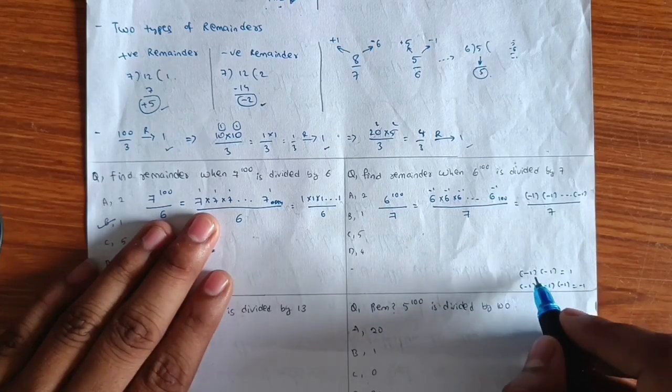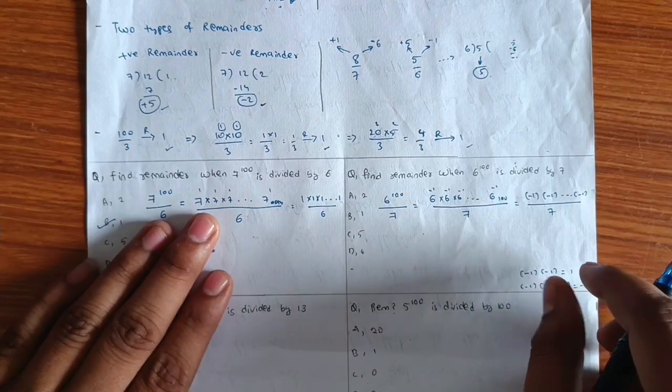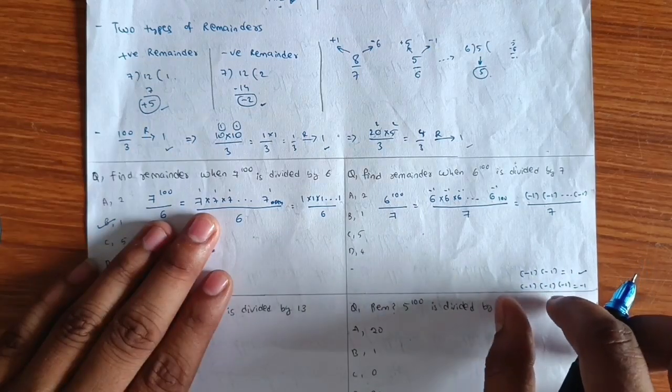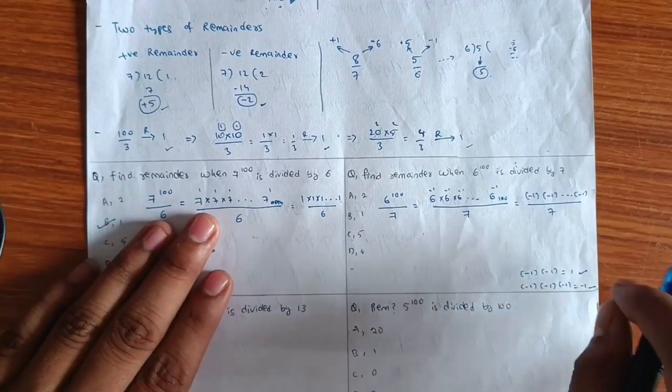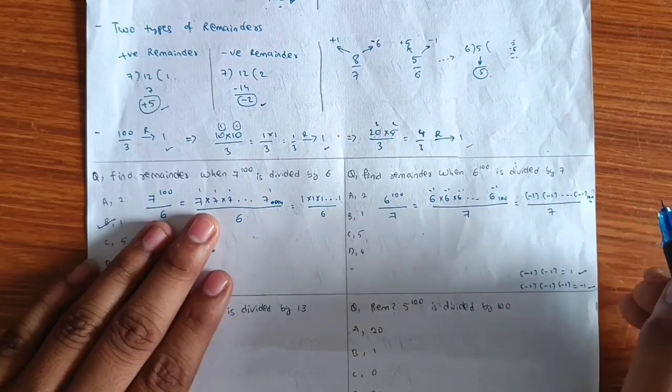So if you multiply -1 an even number of times, you will get positive 1. If you multiply -1 an odd number of times, you will get the value -1. Here you are multiplying up to the 100th time, so it is even.